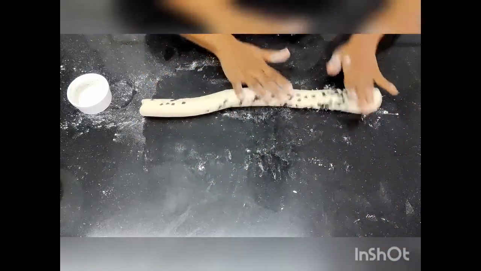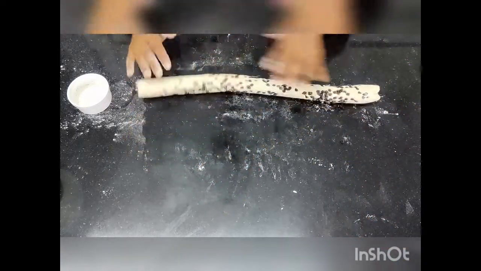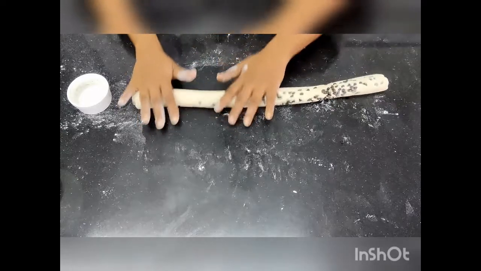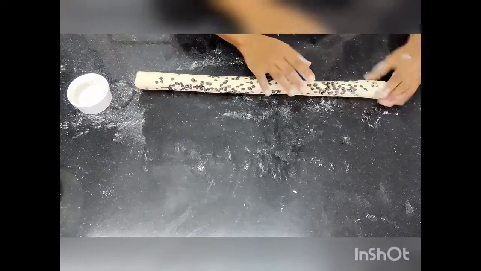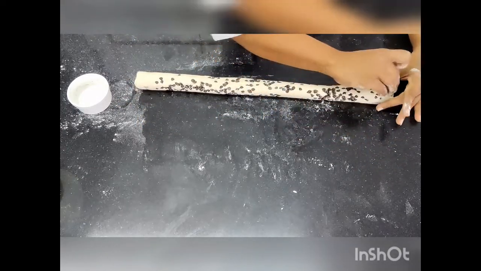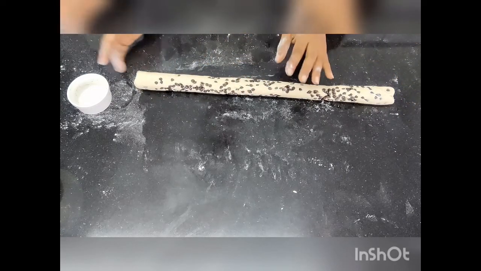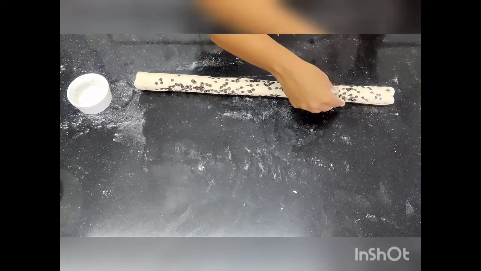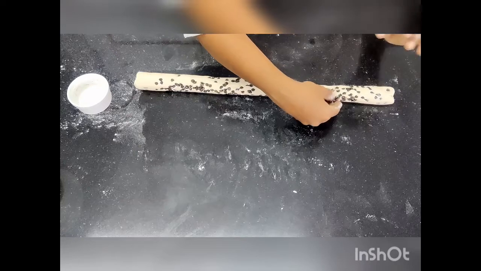And wherever you think more chocolate chip has come, you can always remove and put it a little on that side. So see, on the corners there is less. I can feel it. It always happens that on the corners there is less.